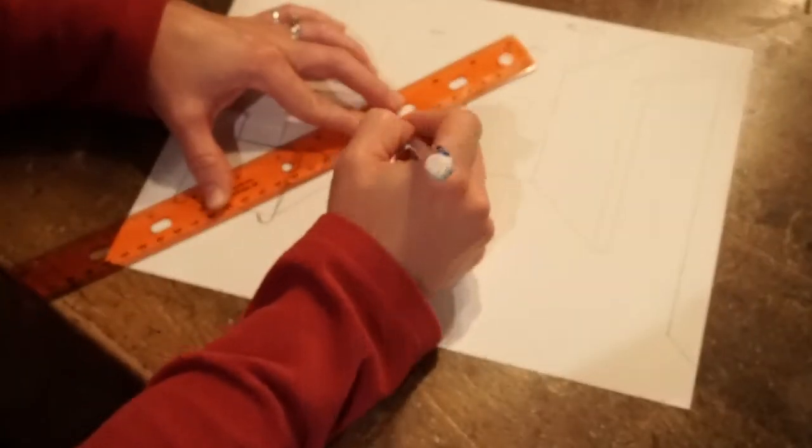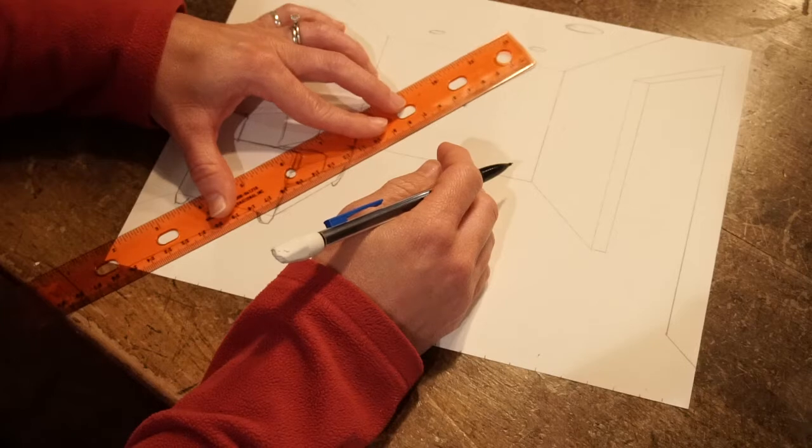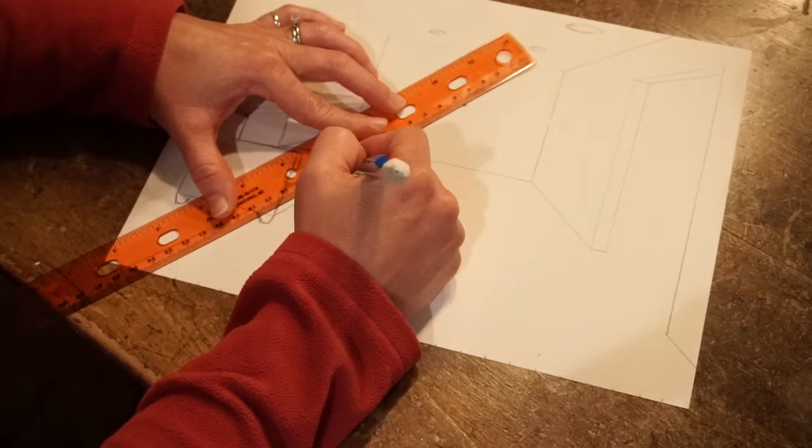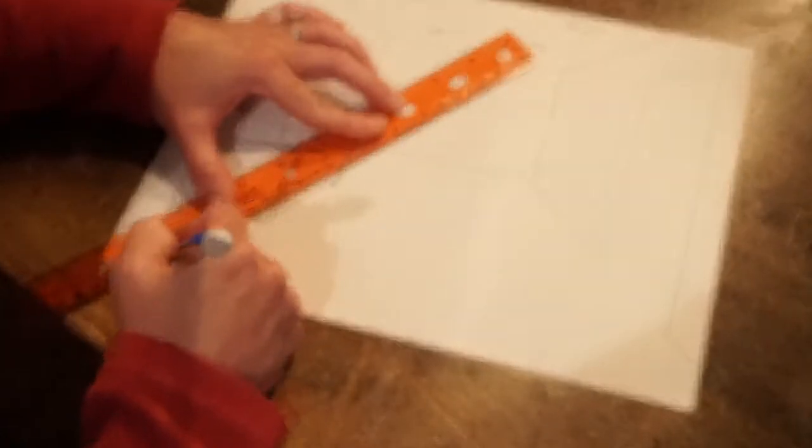As another reminder, all of your tension should be in your ruler hand, like all of your strength should be in your ruler hand, and then just allow your pencil to slide along.